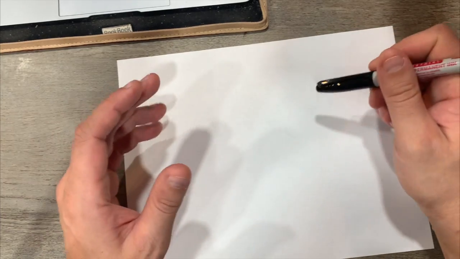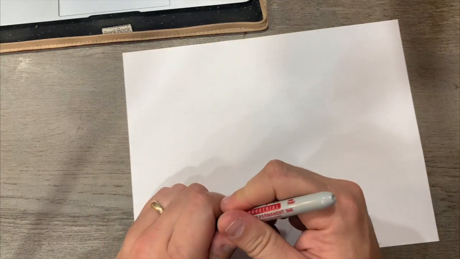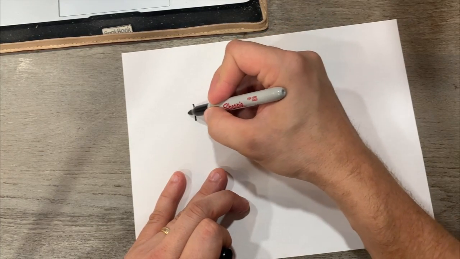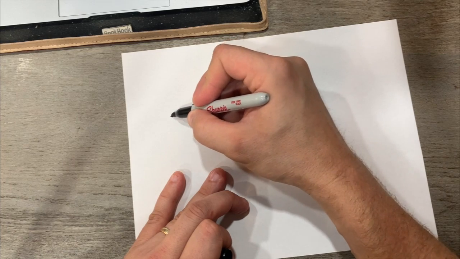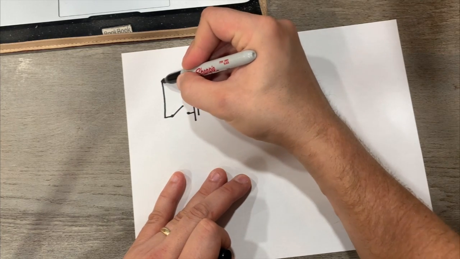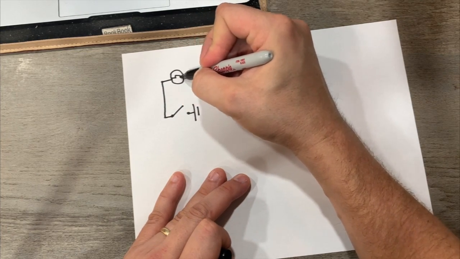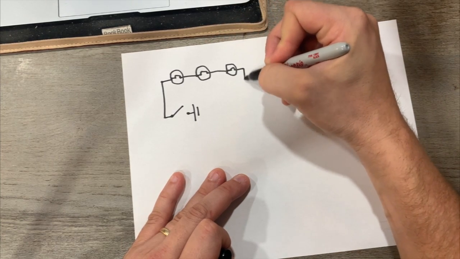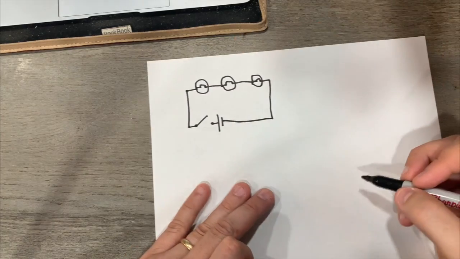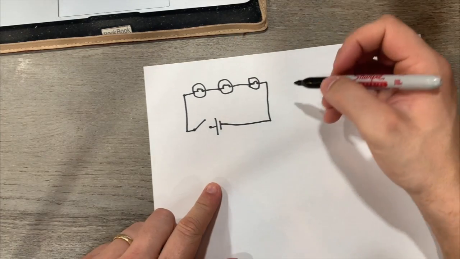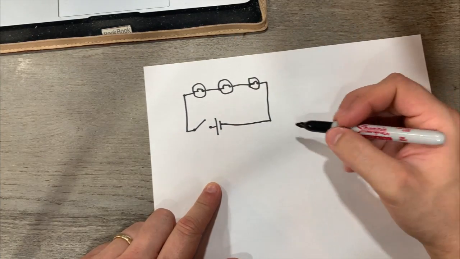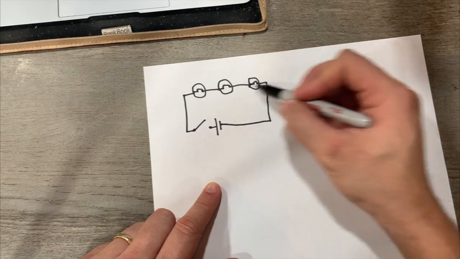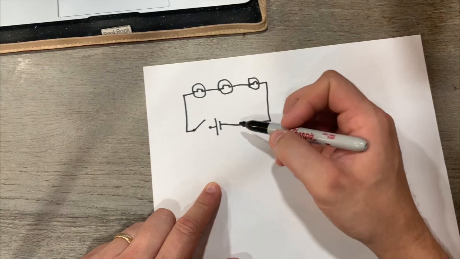So to begin with, let's start with the easy one. We're going to start with a series circuit. So here we're going to make our power source. Let's make the picture here of our switch, and then we will add in our 3 resistant light bulbs and then close the circuit again. So this is a series circuit because there is only one path for the electron to go. So the current flows from positive to negative. Electrons are flowing from negative to positive.